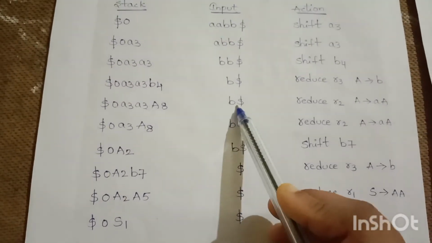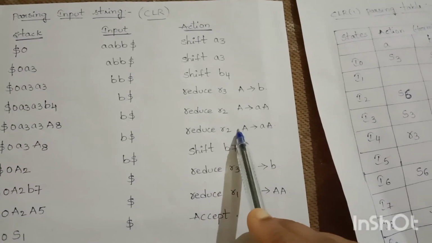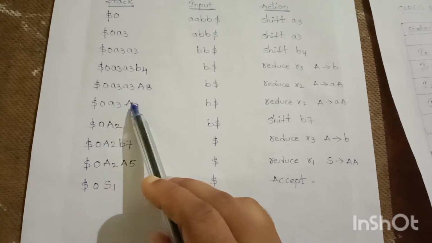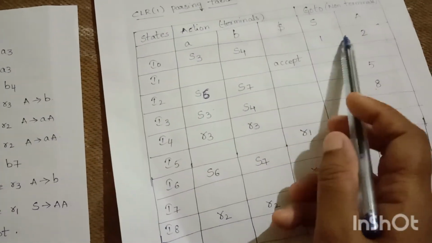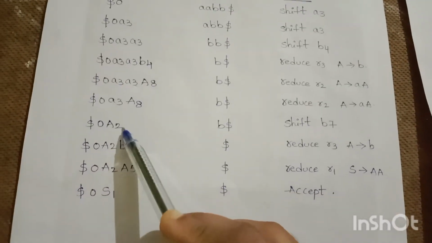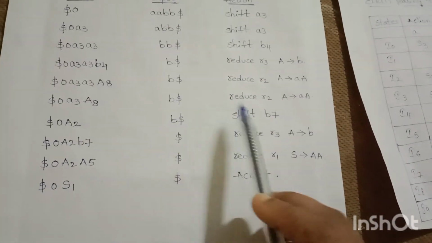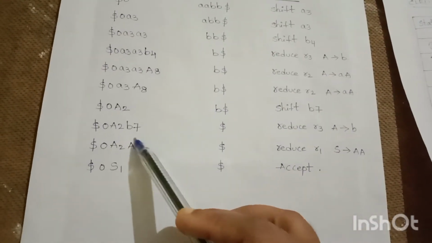Now state 8 on b, we have reduce R2. In R2 we have the production A tends to AA. So this AA will be replaced with capital A. How do we write the number? 0 on A, it is 2. So write 2 here. Now 2 on b, what do we have? Shift 7. What are we shifting here? b7, shift b7. So this b7 will be shifted here.